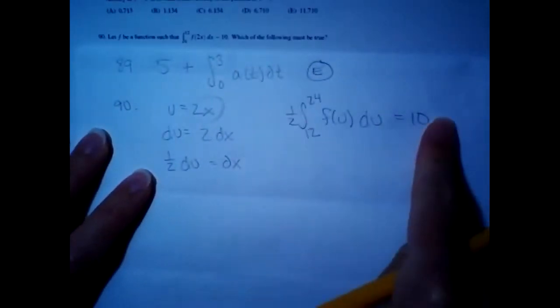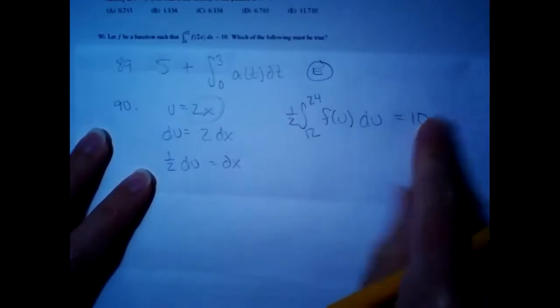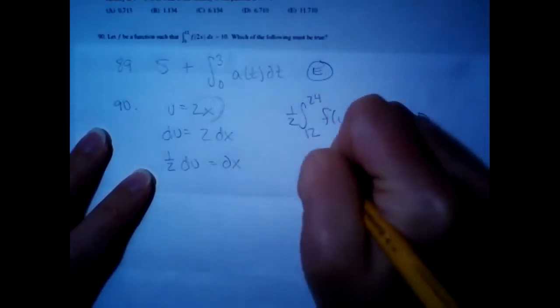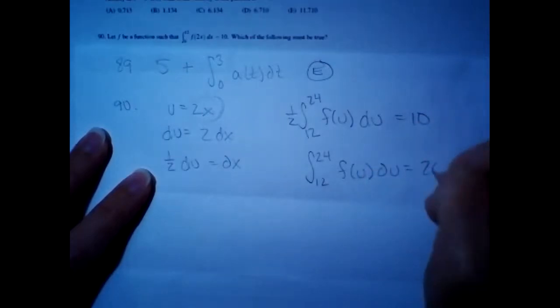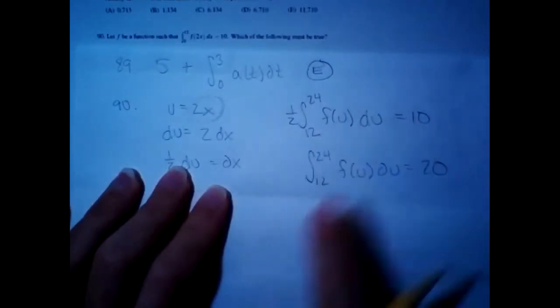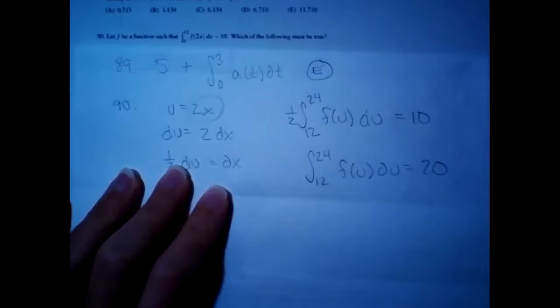And here's what they did. You notice none of these choices have a 1/2 out front. What they did is they multiplied both sides by 2 to move that 1/2 over. So you have integral from 12 to 24, f of u du equals 20. So if you multiply both sides by 2, that'll move that over.